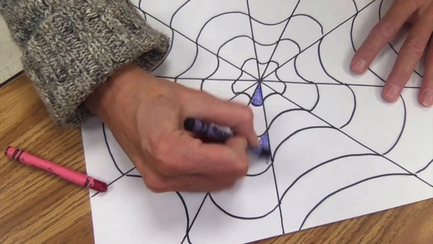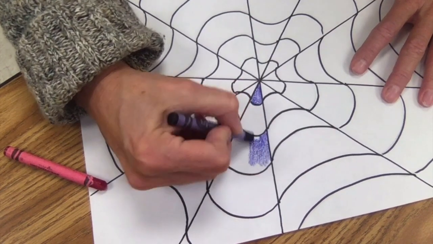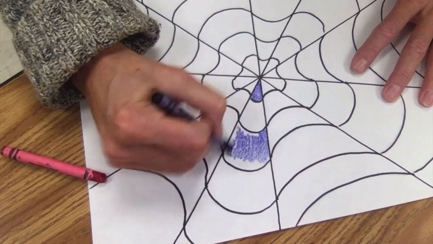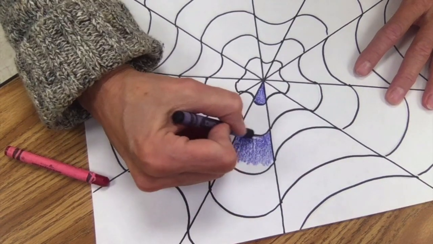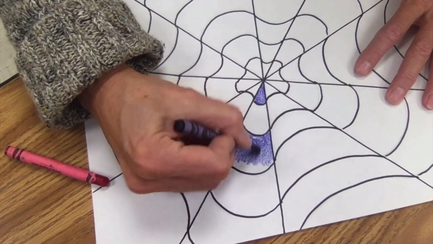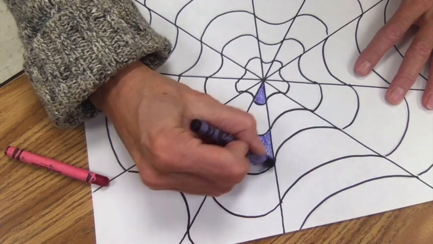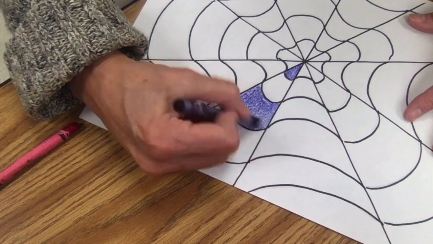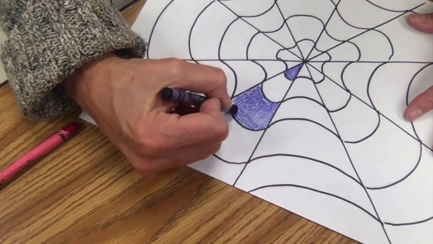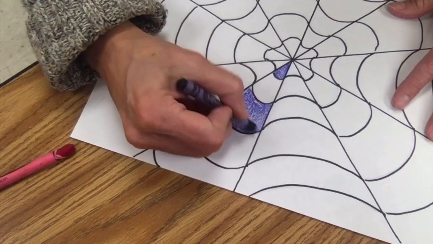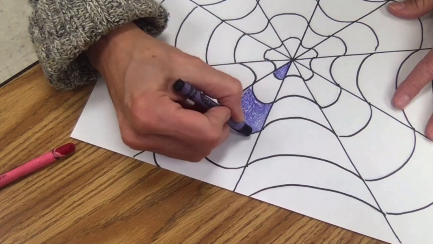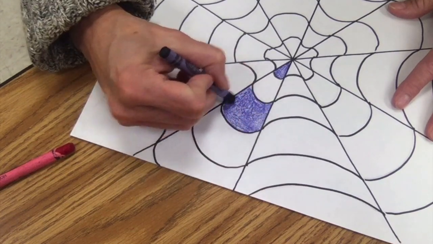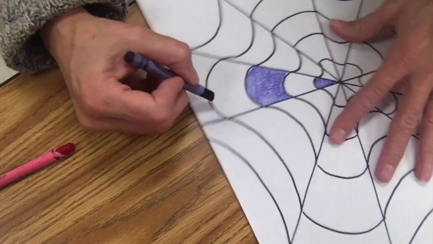And I'm just going to skip a stripe. Okay, and you want to color these nice and neat. If you stay inside of your lines, you will have a really eye-popping design, and it'll look like it's pulsating and vibrating, and it'll look like it's falling down a tunnel once we get done. It's going to look really cool.